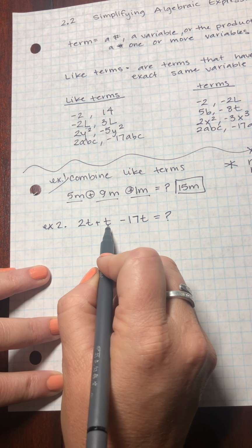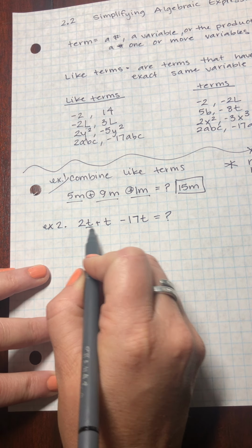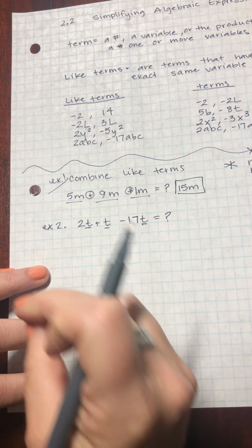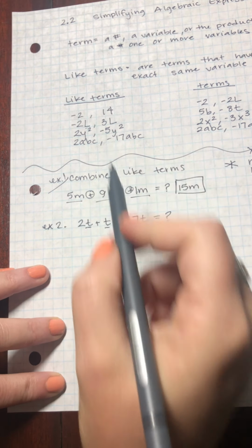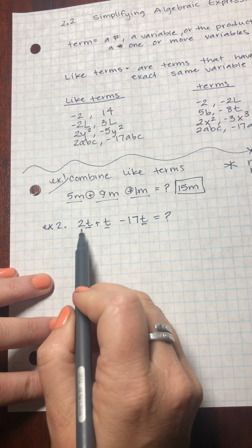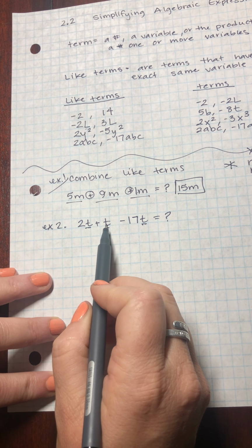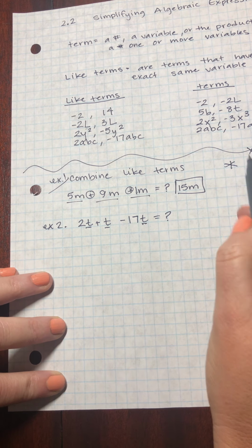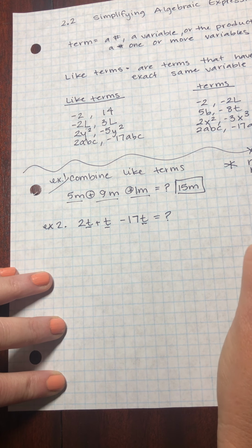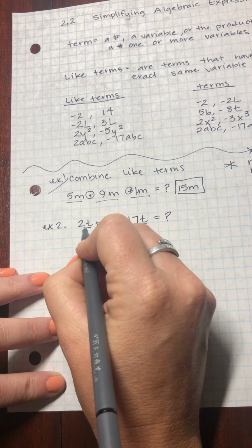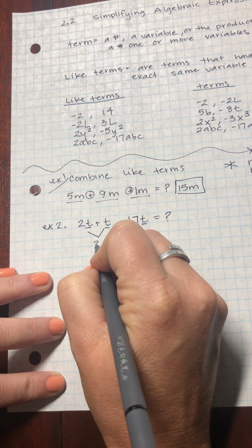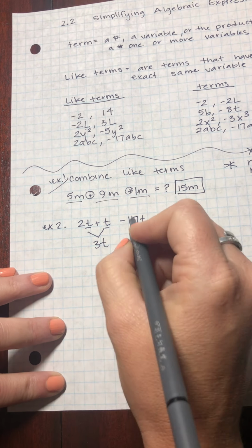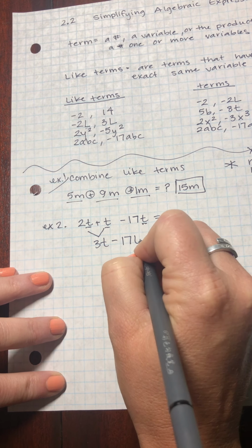So 2t plus t minus 17t, these all have t's, so they can all be combined. They're all the same, they're like terms. So that means I just have to do the math. So I have 2 plus 1, right? A t, just like x, m, and n, means one of them. So 2 plus 1 is 3t. And then I have minus 17t.